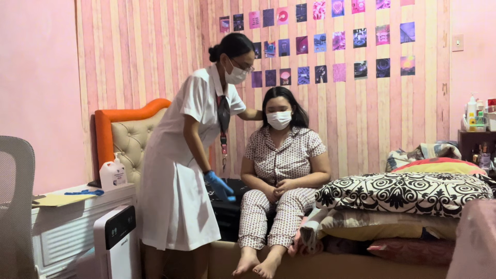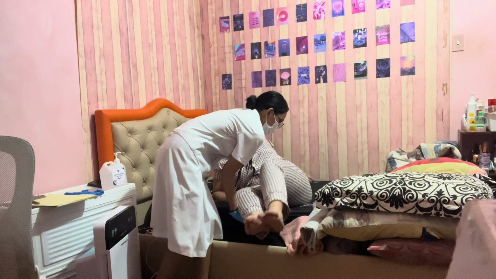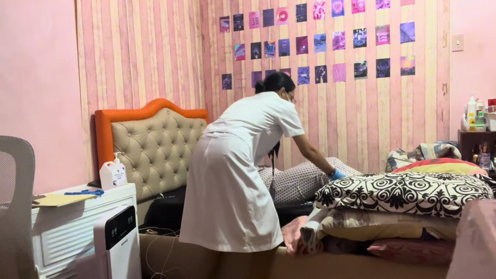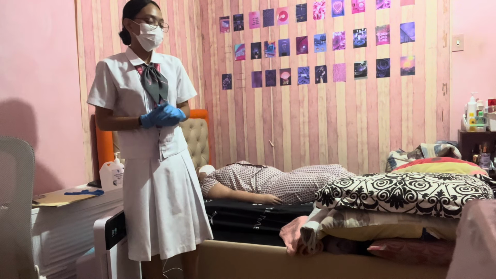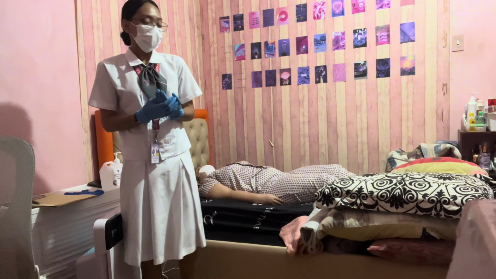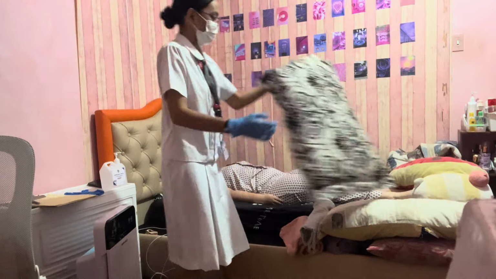Good afternoon, ma'am. I'm Magsino, and I'm here to assist you in positioning in supine position. Is that all right? Yes, nurse. Okay. So the first step in positioning the patient in supine position is to lay the patient flat on the bed. Next is put a pillow under the head of the patient.